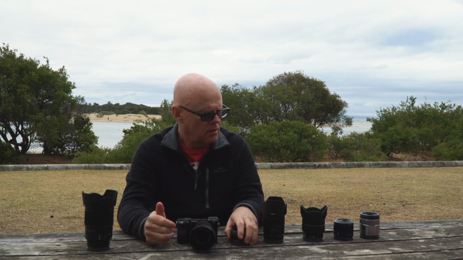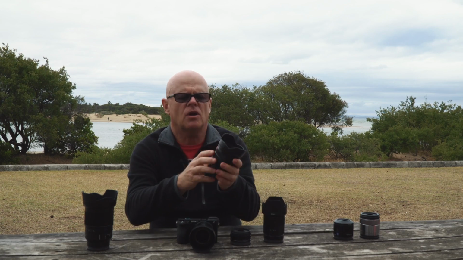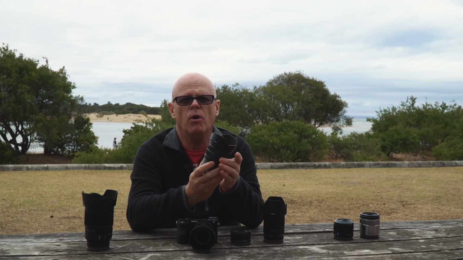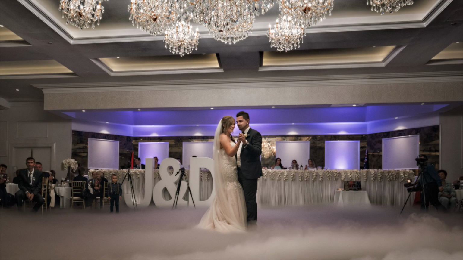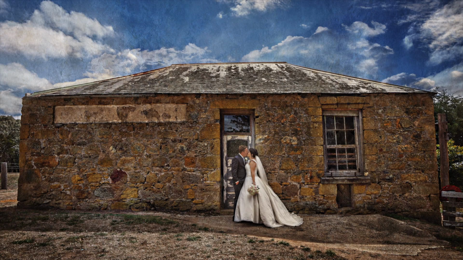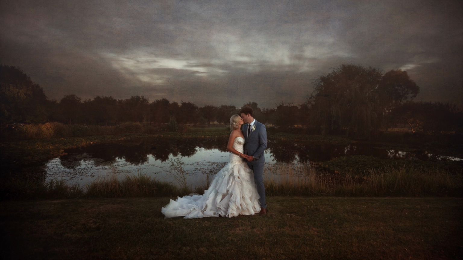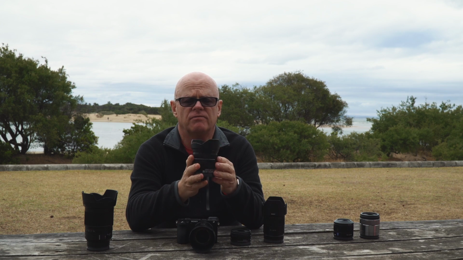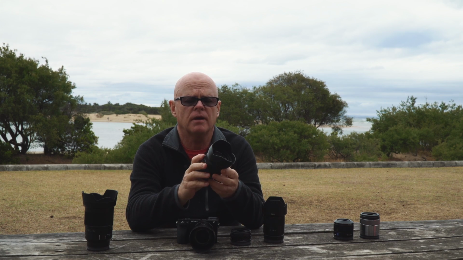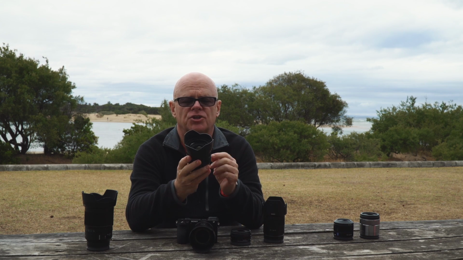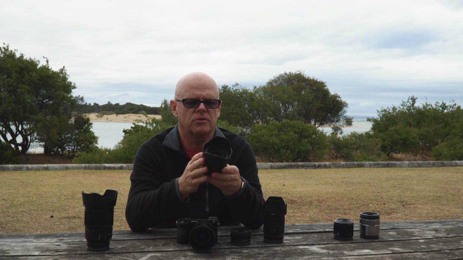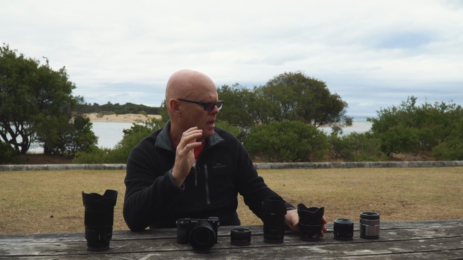Another lens that I use all the time is the 10 to 18. This is if I want to go really wide. It also works on the full frame, where you get about 12 to 16, so I have used this on my full frame as well. It's an f4 lens, again very small. It's a great lens, nice and sharp, and really nice and wide for this camera. So I'm using that a lot.